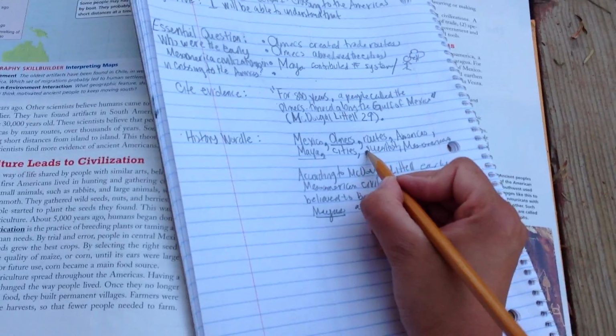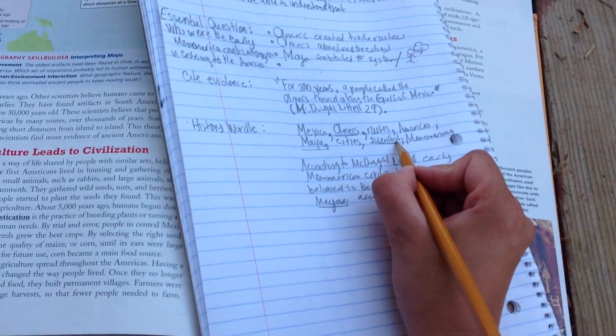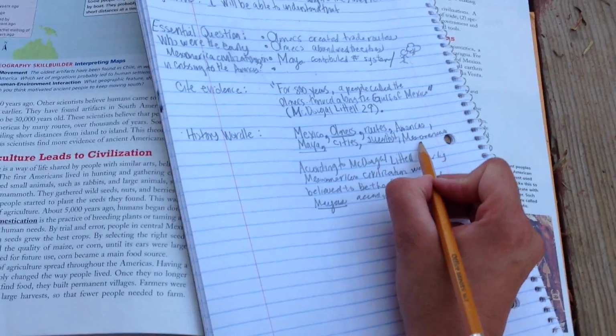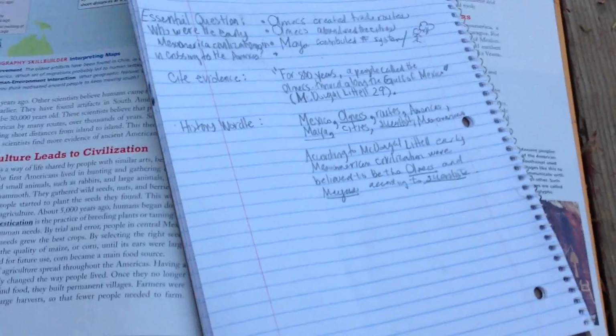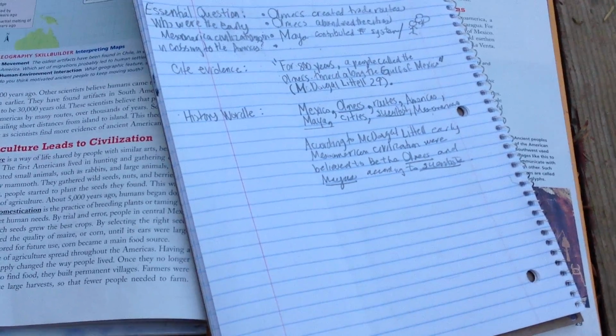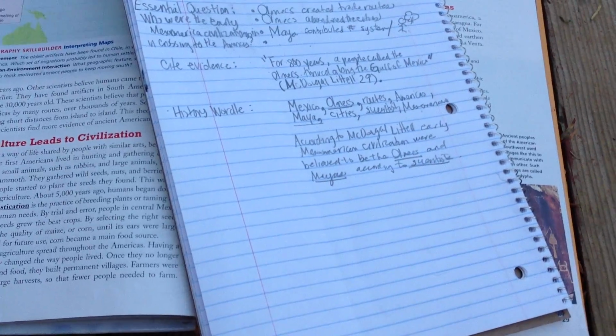As you can see, as I use the word, I'm underlining and also taking it out. We still have cities, routes, Americas, and Mesoamericans. According to McDougall-Littell, early Mesoamerican civilizations were believed to be the Olmecs and Mayans, according to scientists.